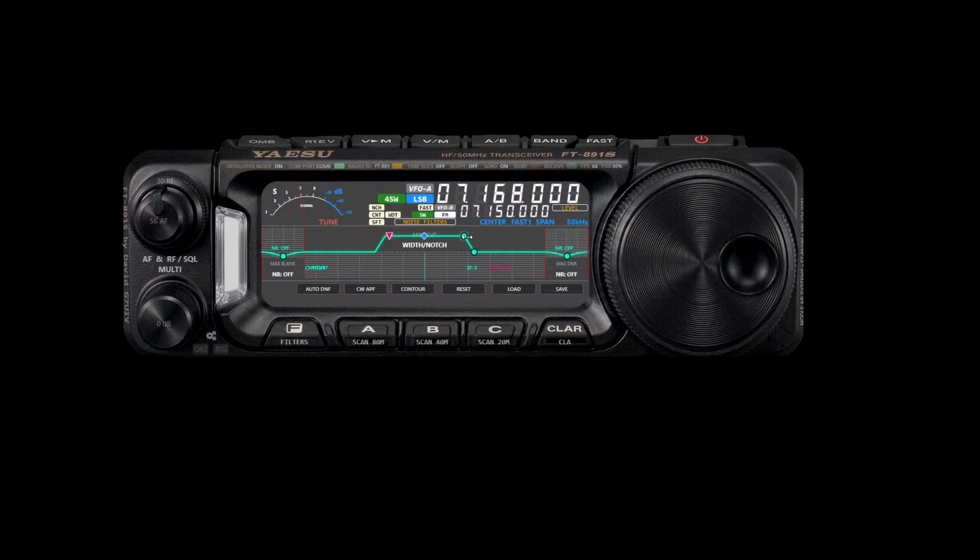So we've got our adjustable width, and then we've got our shift, and then we've got our contour, should we decide we want to lower something or give it a boost. And then we've got our notch, so we can notch out if someone's interfering on an adjacent channel, and then we can boost.